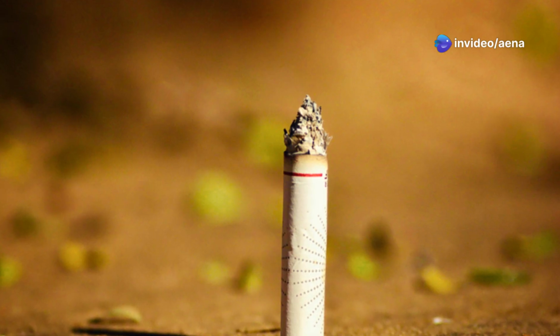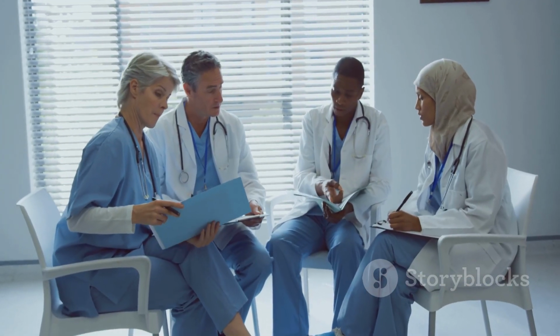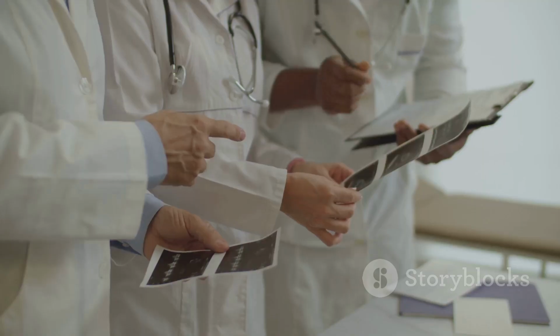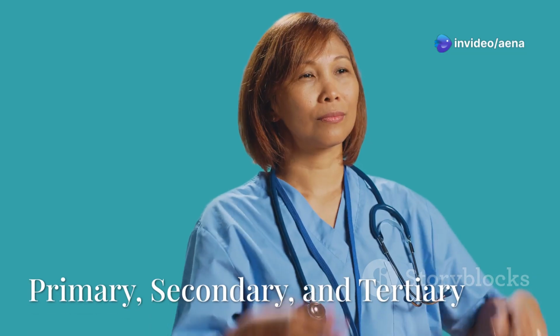RCTs randomly assign interventions to determine cause and effect. Cross-sectional studies assess disease prevalence at a single point in time. Understanding these designs is crucial for evaluating research findings.